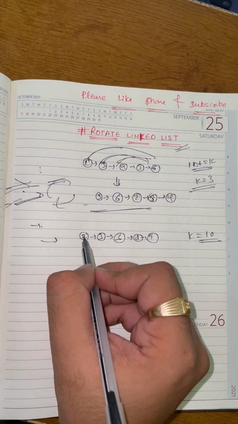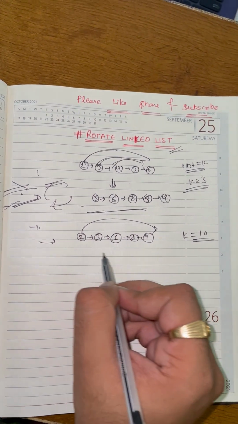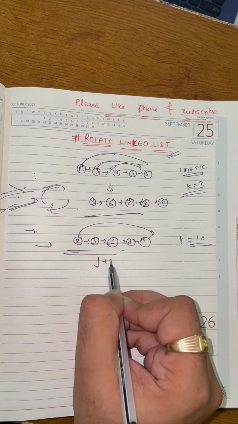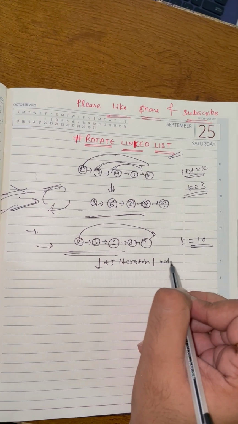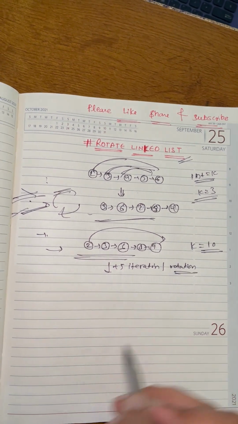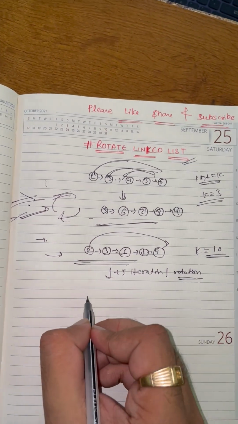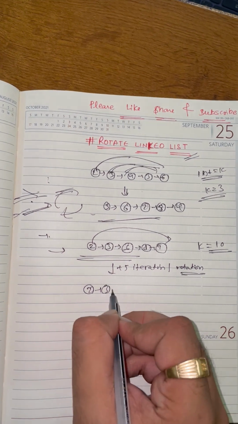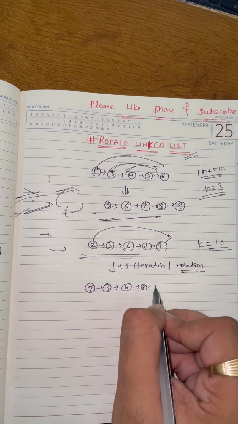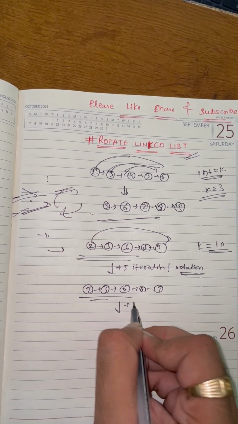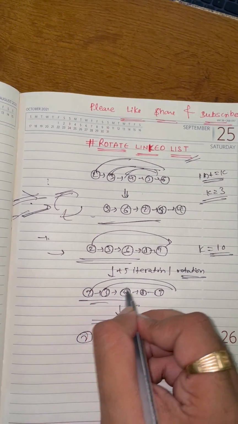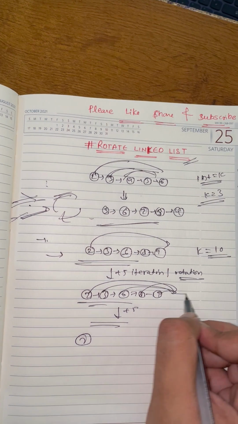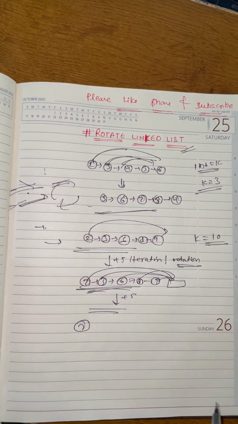What will happen is that after 5 rotations we're gonna get the same linked list. Again after 5 more rotations we're gonna get the same linked list, because this will move to this, this will move to this, this will move to this. Again we got the same linked list.